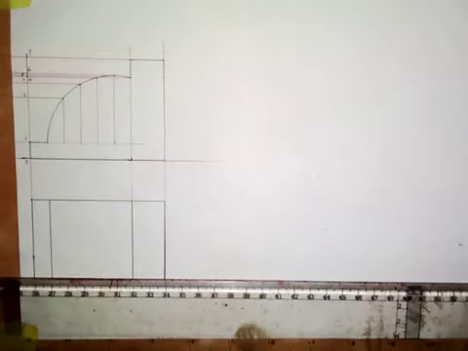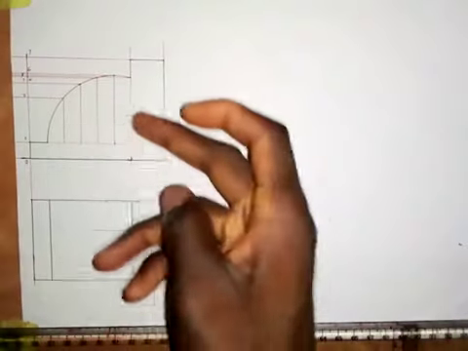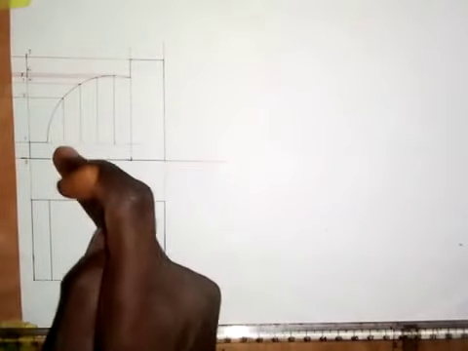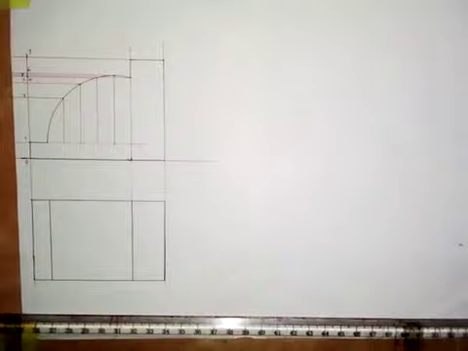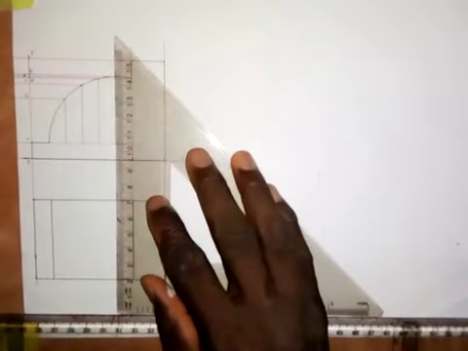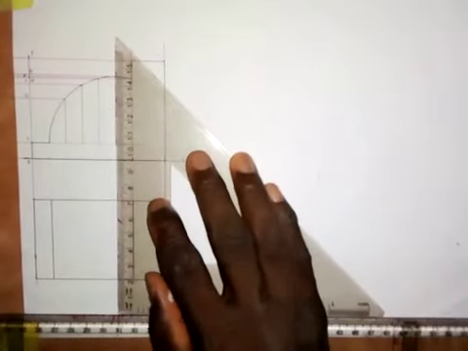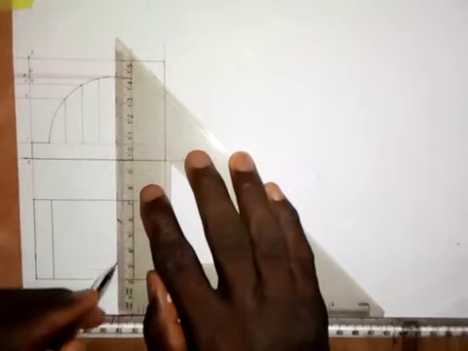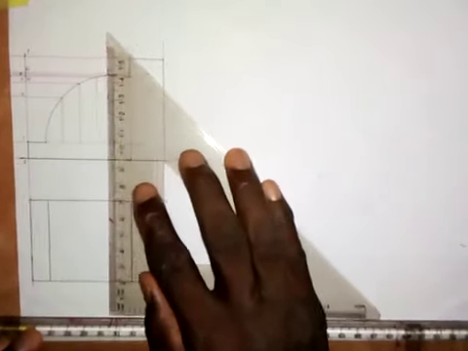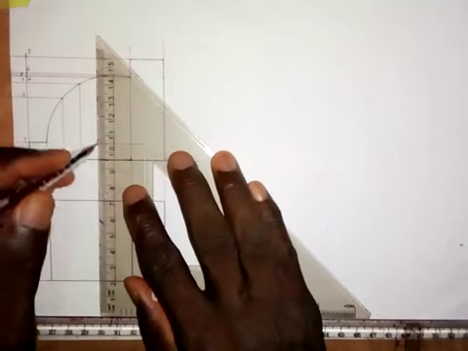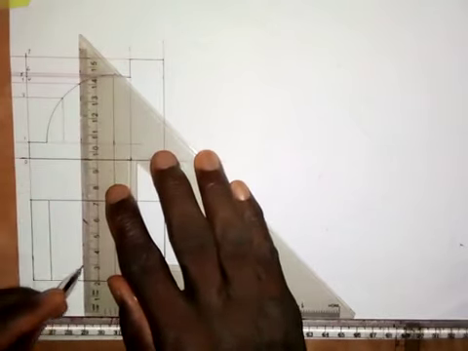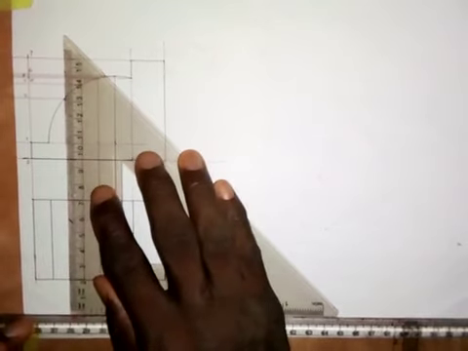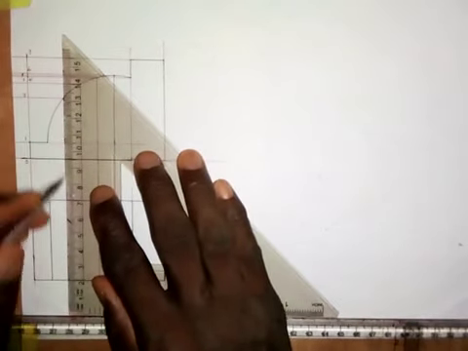So the next thing that I'm going to do here: this division that we made here, the plan of the curve from here to here is what we have from here to here. Now I need to transfer these points into the plan. So I just bring it down like this. Here I'll bring it down like this, and here also like this, and this point also I will transfer down like this.